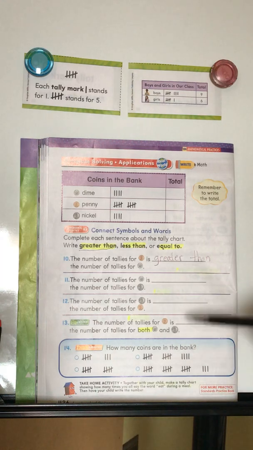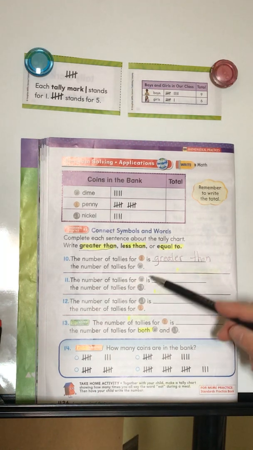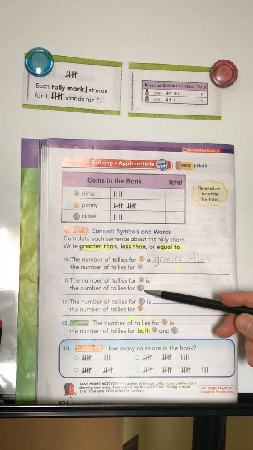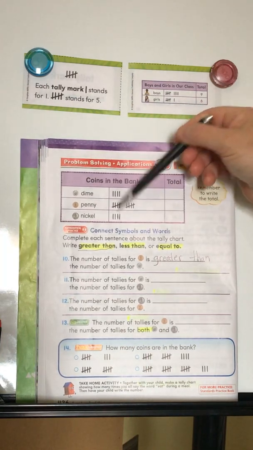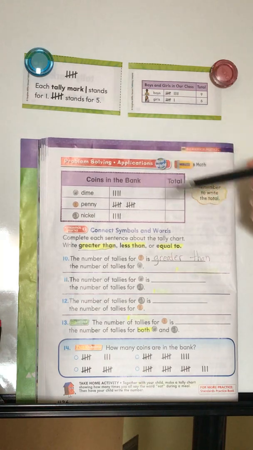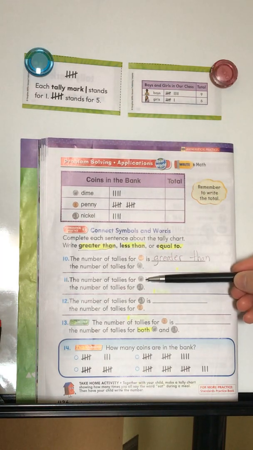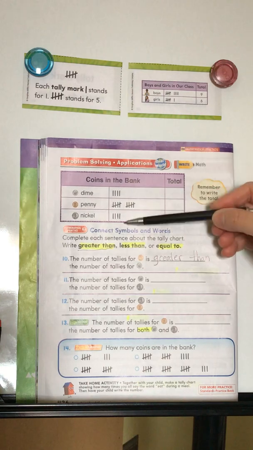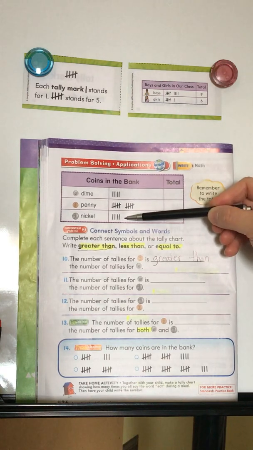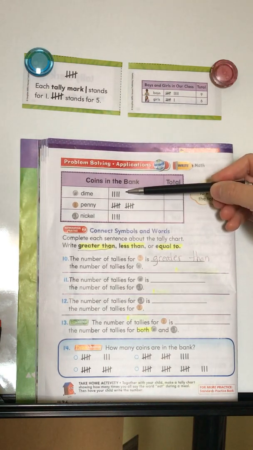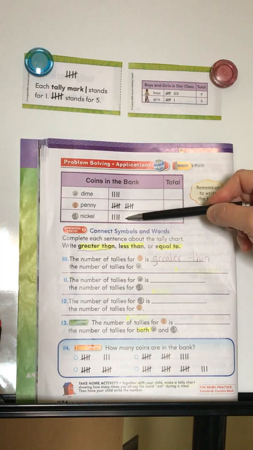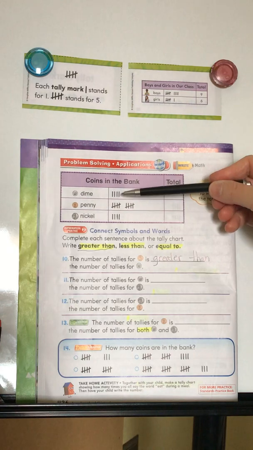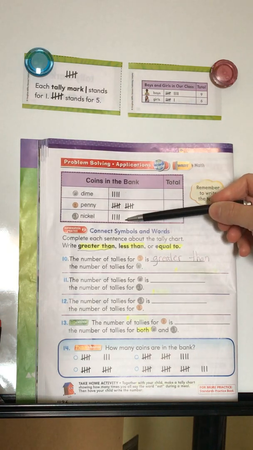Okay, now you're going to do the same thing, comparing the number of tallies for dimes and nickels. So look only now at dimes and nickels. You should notice something there. Is the number of dimes greater than the number of nickels? Is the number of dimes less than the number of nickels, smaller? Or is the number of dimes equal to the number of nickels, the same?